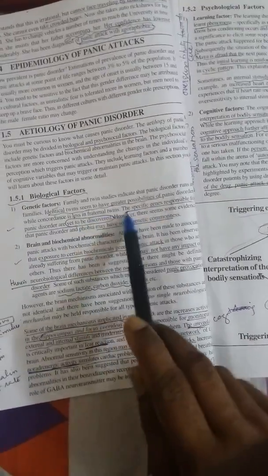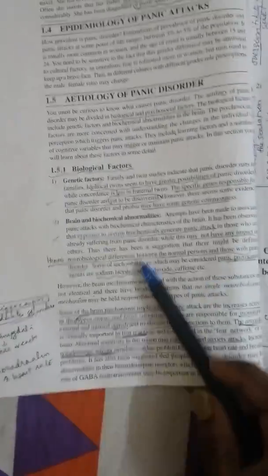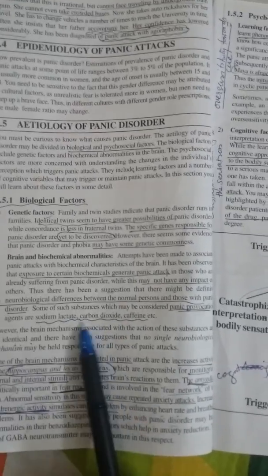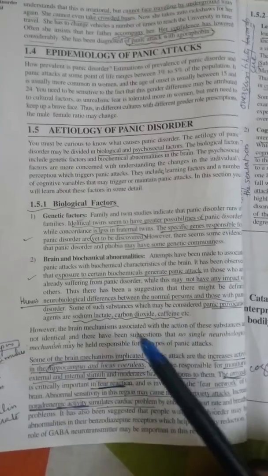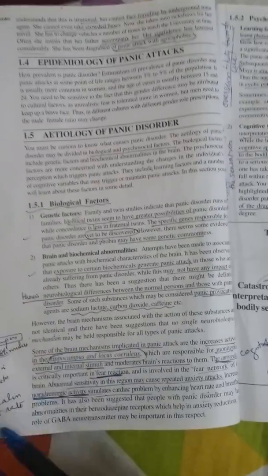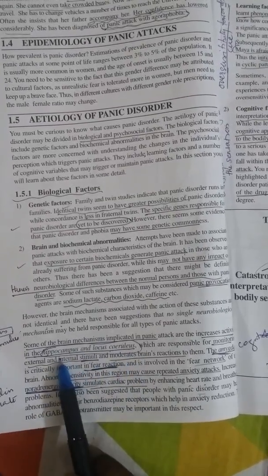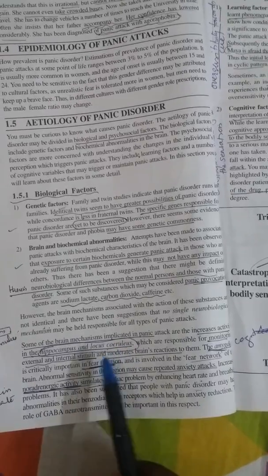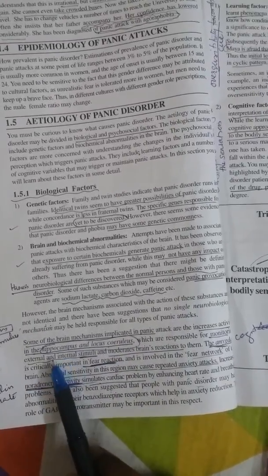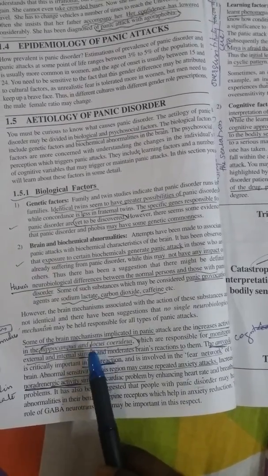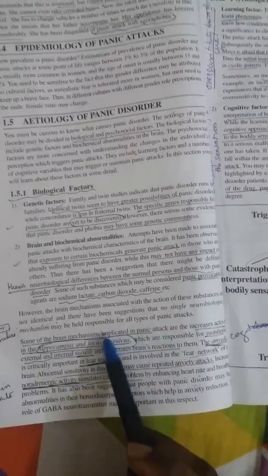Biological, the genetic factor: it says there is a possibility. The gene is yet to be discovered, but there is a possibility. Brain biochemistry: we speak about what happens in a panic attack, and there are panic-attack-inducing substances like sodium lactate, carbon dioxide, caffeine, which can enhance or create a panic attack. Then they spoke about brain mechanisms, the hippocampus and locus coeruleus. These moderate external and internal stimuli. For example, an external stimulus is the thought of the train. Internal stimuli, like a fast heartbeat, can trigger this.